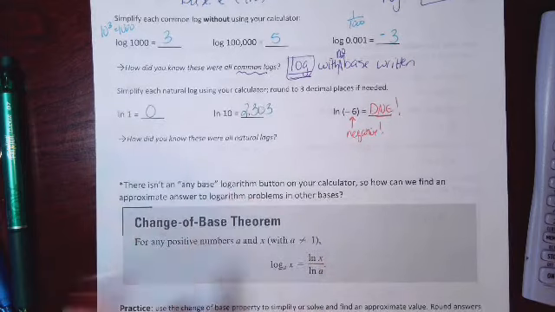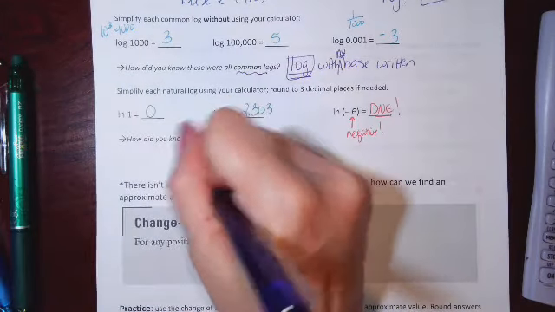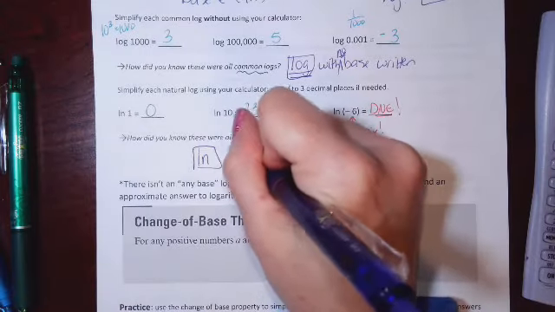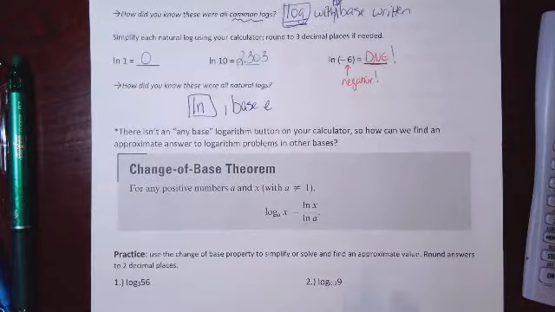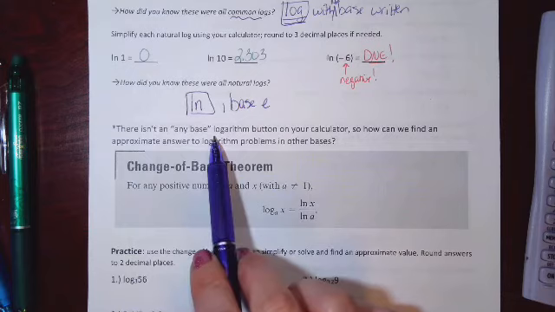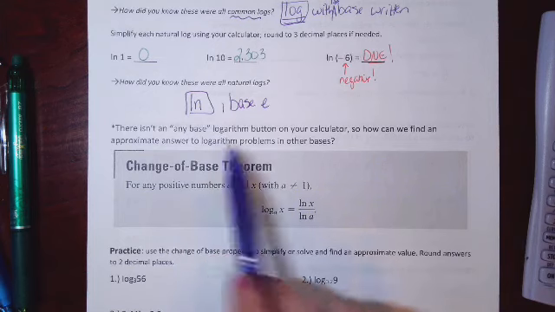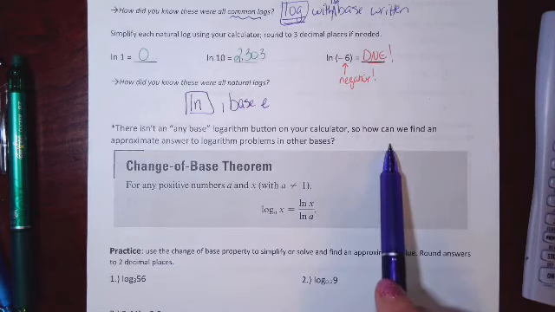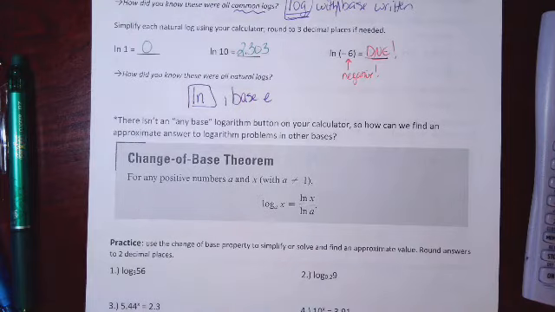Now, how did we know these were all natural logs? We knew these were all natural logs because we had ln written. So we know that that is going to be base e. Now, there is not an any base button on your calculator. One more time. There's no way to just hit a button and solve base 3, base 5, base 4, whatever, other than e or 10. So what do we do if we need an approximate answer to a logarithm that has a base other than 10 or e? Well, we have a change of base theorem for that.